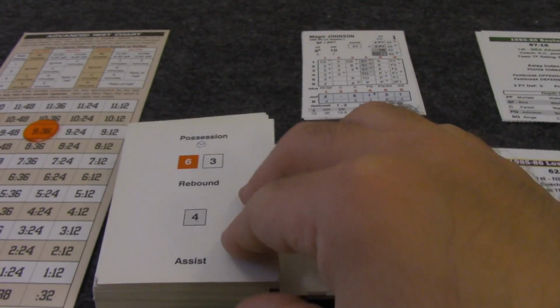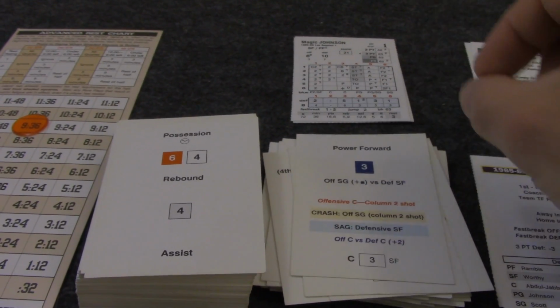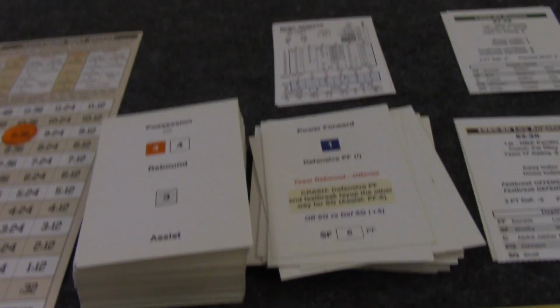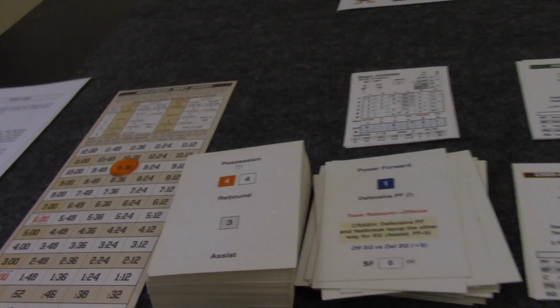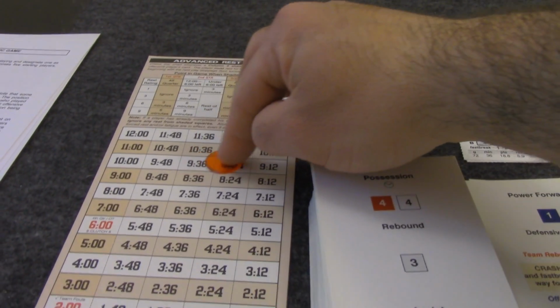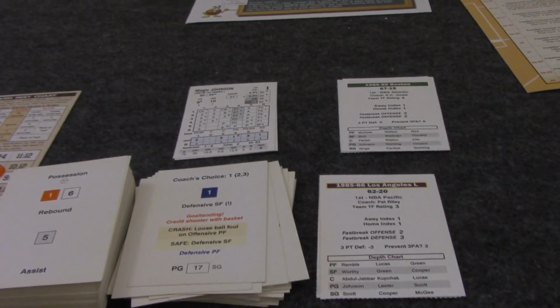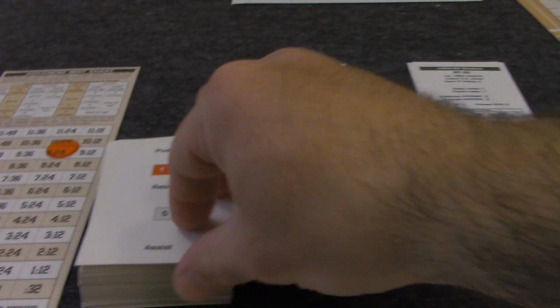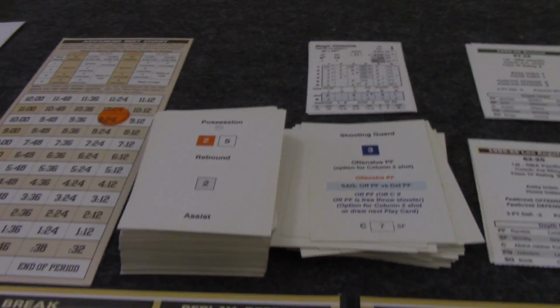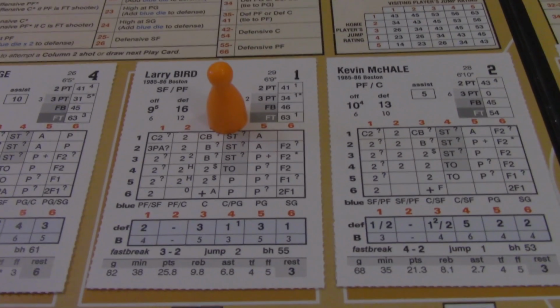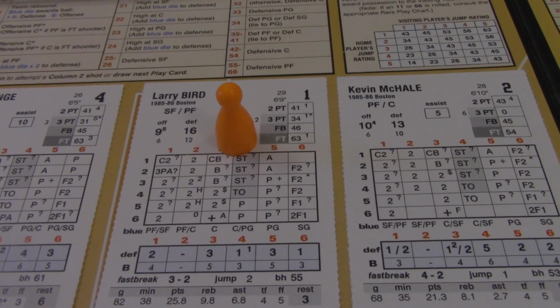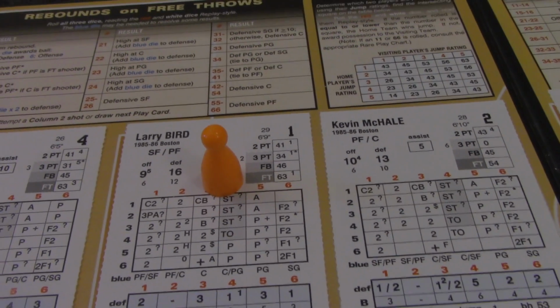So Kareem goes to the line for 2. He misses the first one, and he sinks the second one. Alright, so 7-4, Boston leading. And it's coach's choice 1, so it'll be in Bird's hand. It's a 2-5, and again it's a 2H result, so he misses.